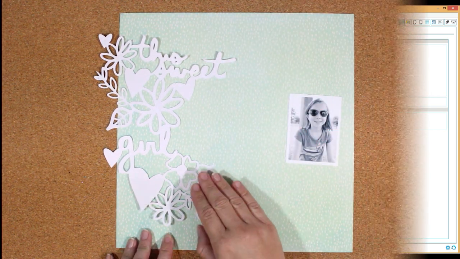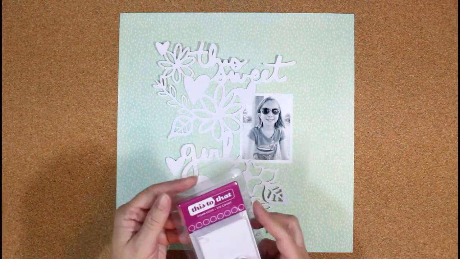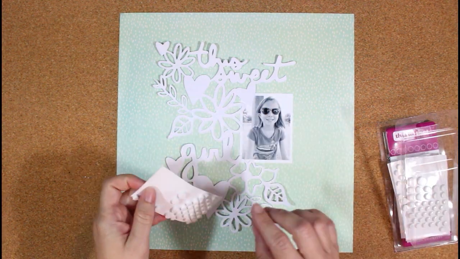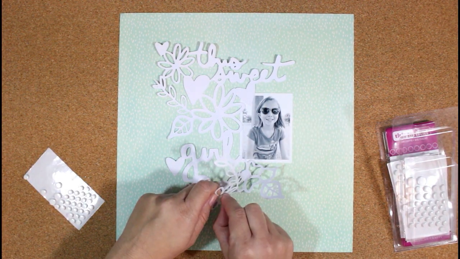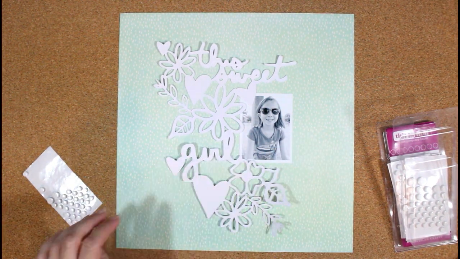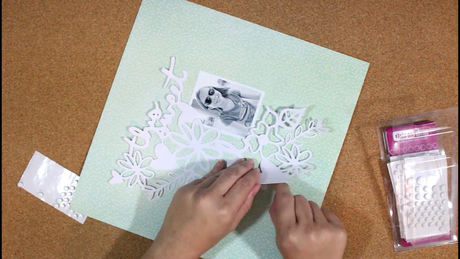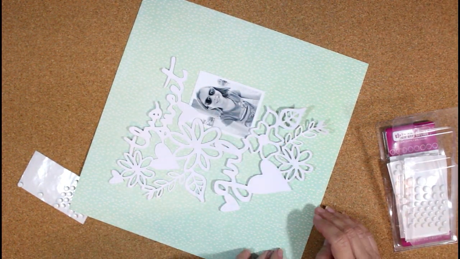And here you can see it finished. So you can see I added a few more things there at the bottom. So this is going to be the main part of my layout, and I wanted it to have some dimension, so I placed it where I wanted it. And then I'm going to use a variety of pop dots, some of the bigger ones, some of the smaller ones, just depending on the area where I'm putting it.